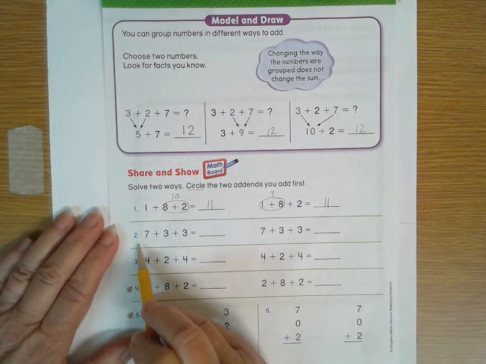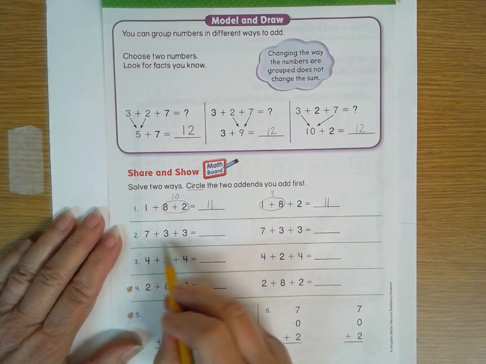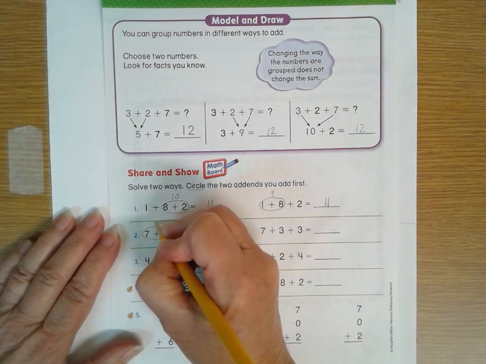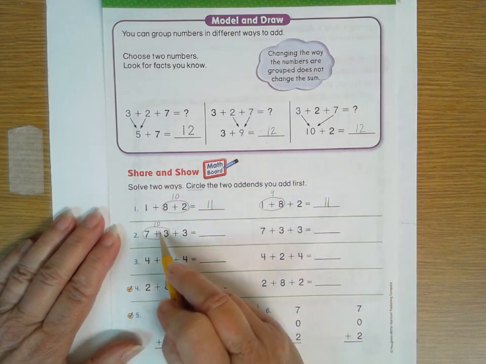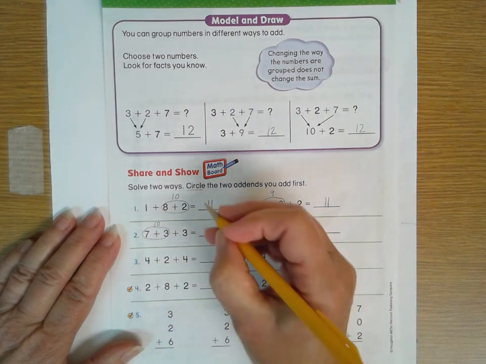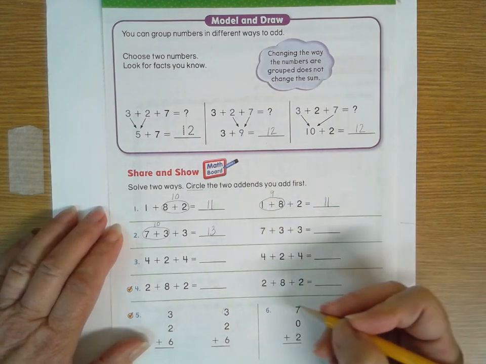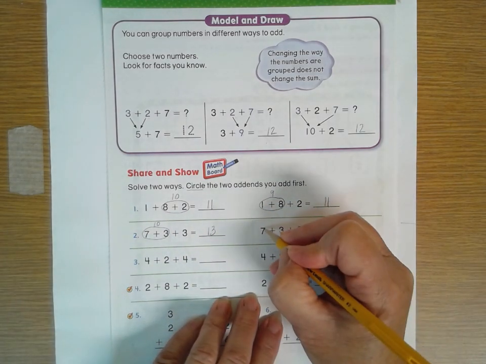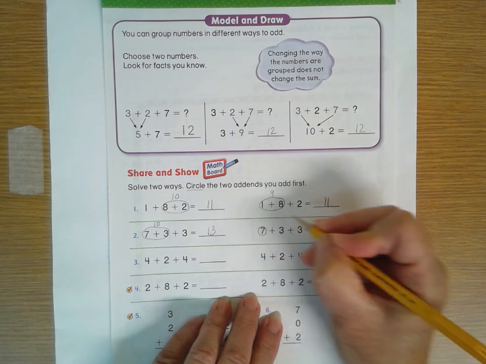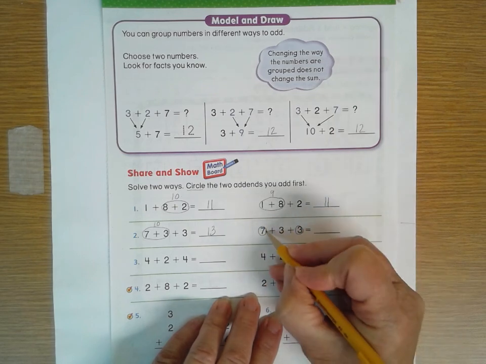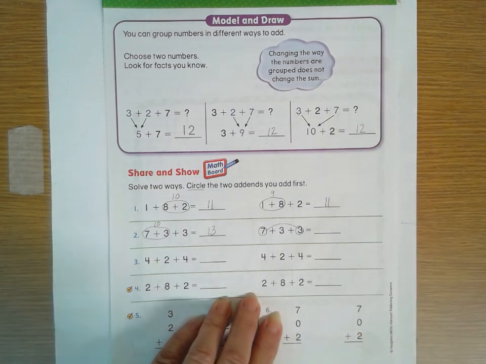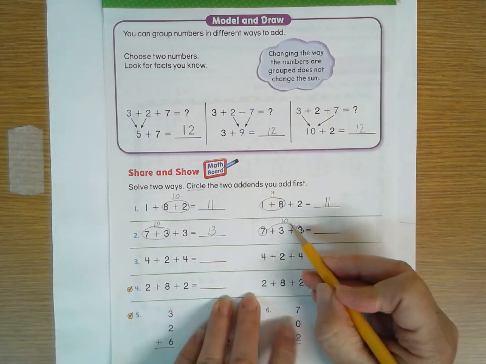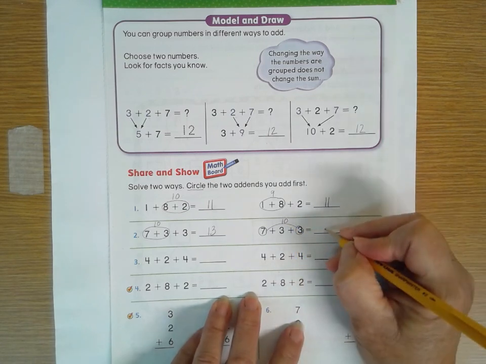Number 2, I see a way to make 10 right off. 7 plus 3 is 10, and then I need to add 10 and the 3, which is 13. I can make 10 another way also. In my classroom we call this earmuffs. We do the first and the last one and we connect them so we know that we added those. And the 7 and the 3 makes 10 again. And 10 plus 3 is 13.